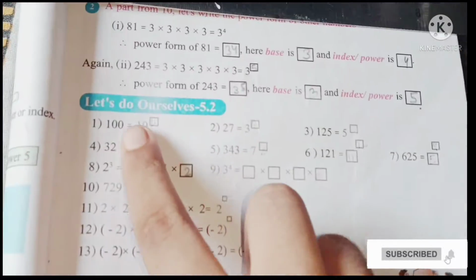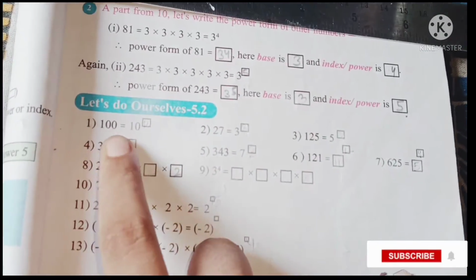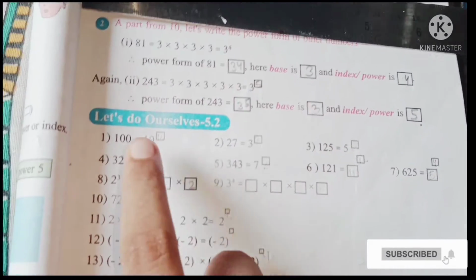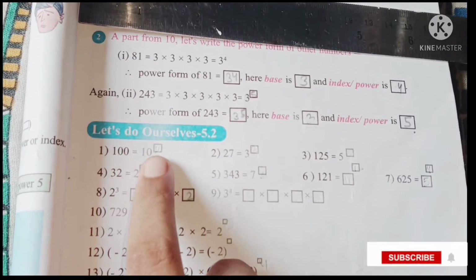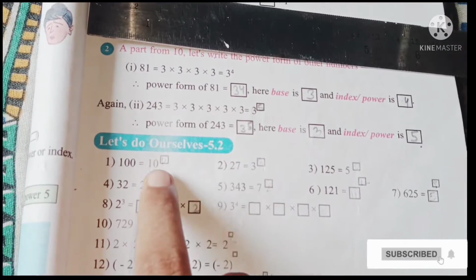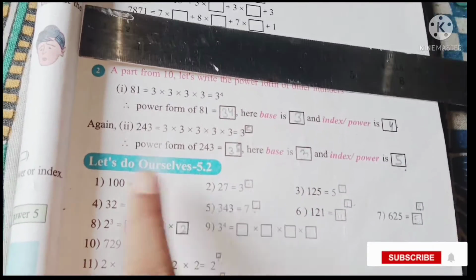So in chapter 5.2, that is number 1, 100 is equal to how many 10 square, or how many 10s give us 100? We all know that 10 into 10, or 10 square, gives us 100.